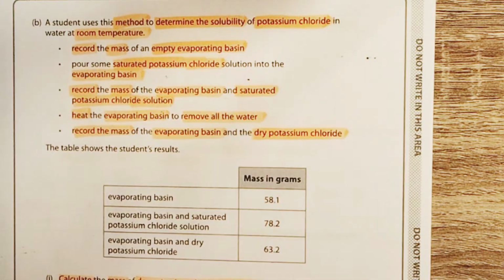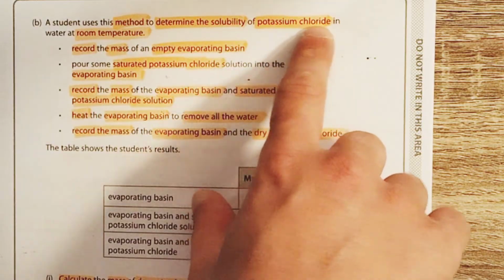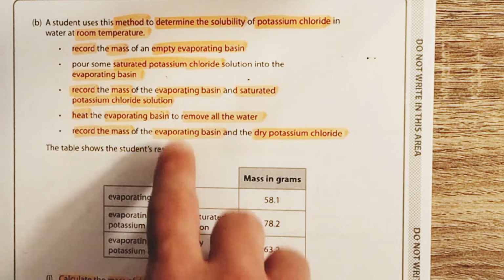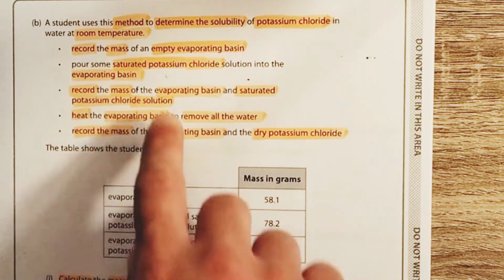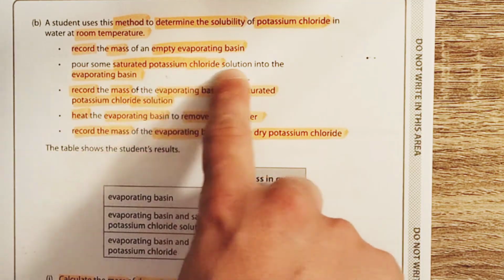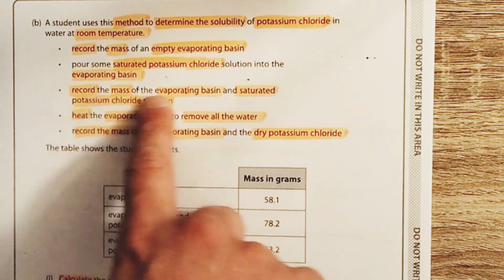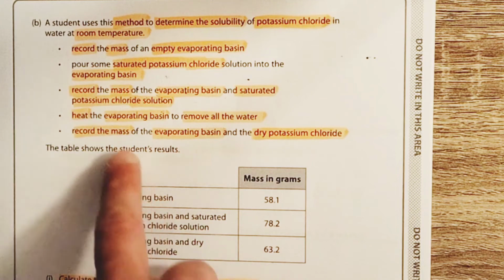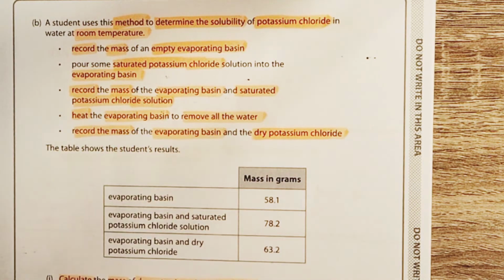The student uses this method below to determine the solubility of potassium chloride in water at room temperature. Record the mass of an empty evaporating basin. Pour some saturated potassium chloride solution into the evaporating basin. Record the mass of the basin and the solution. Then heat the basin to remove all the water from the solution.